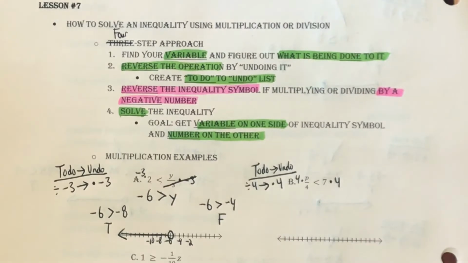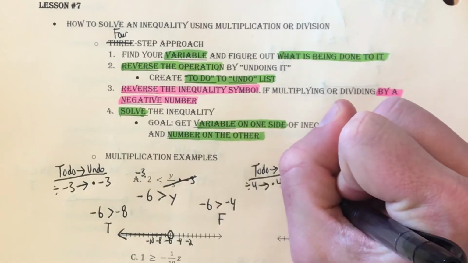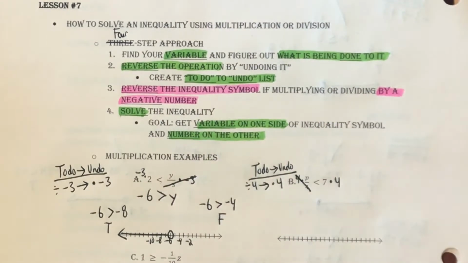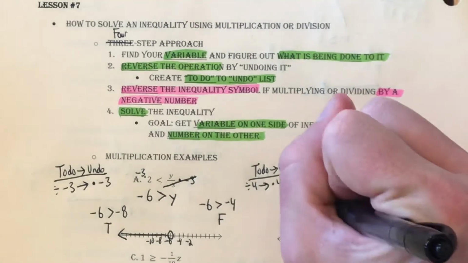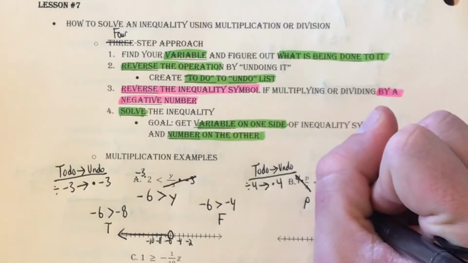Well, again, as we talked about before, when we multiply something by the same number it's being divided by, these 4's right here just cause each other to cancel out, and I'm left with just the P on the left side. And that is going to bring me to my inequality symbol.